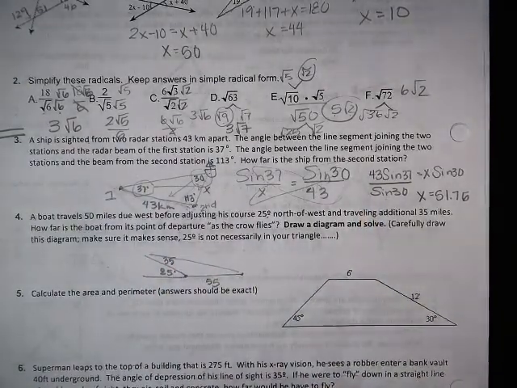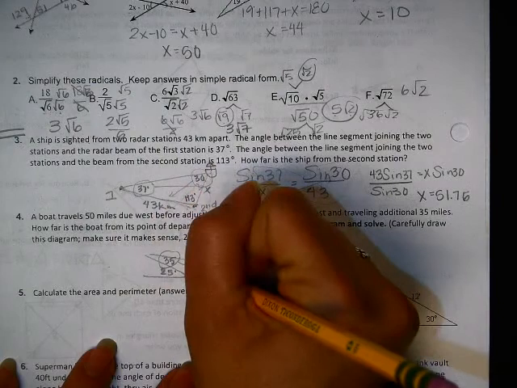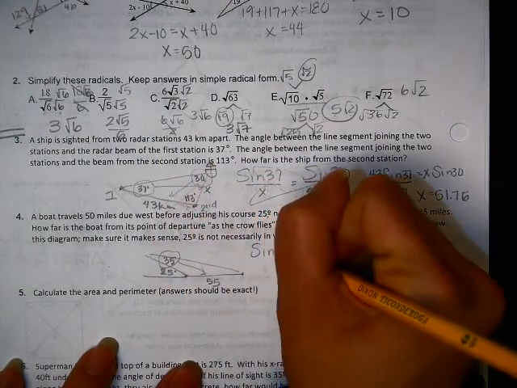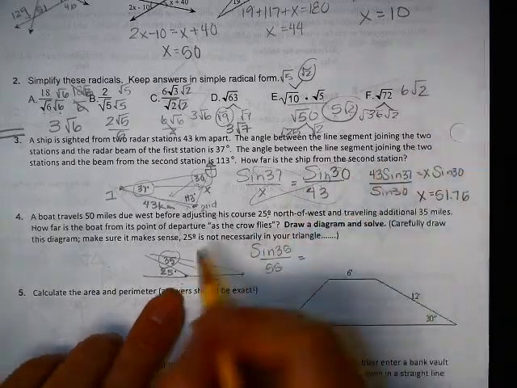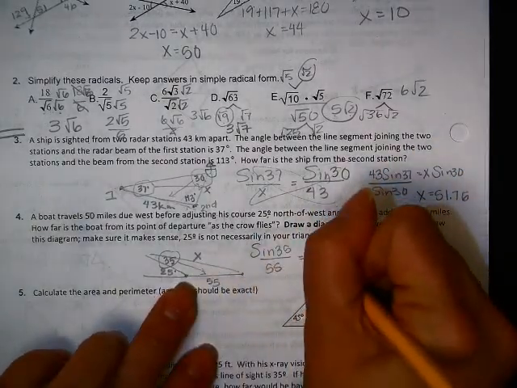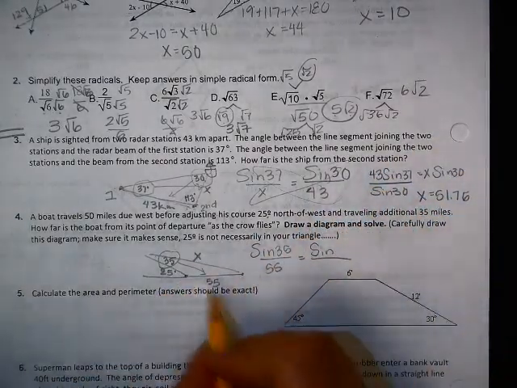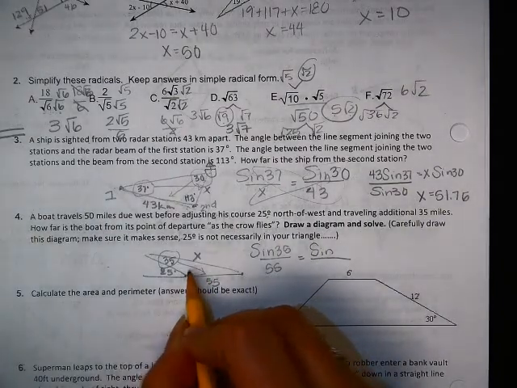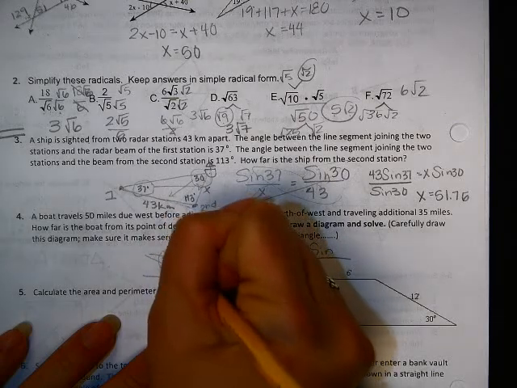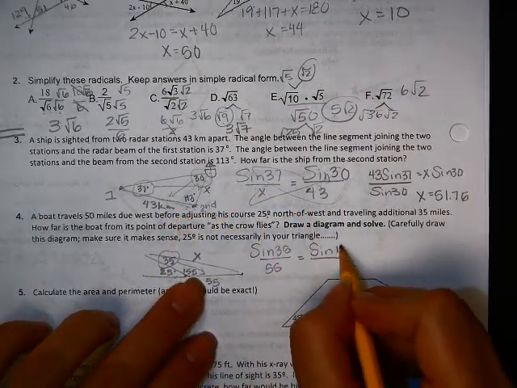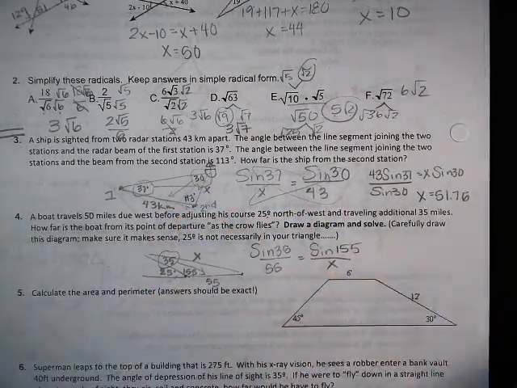So I can do sine of 35 over 55 is equal to sine of, this is what we're looking for. I can find this angle not by using triangles equal 180, these are just linear angles. So I can do 155 after I subtract from 180. So sine of 155 over x.